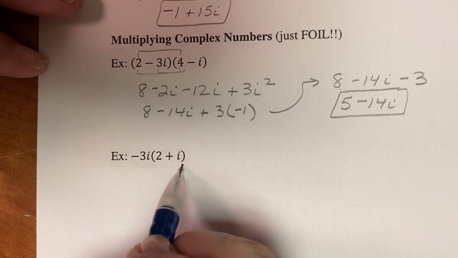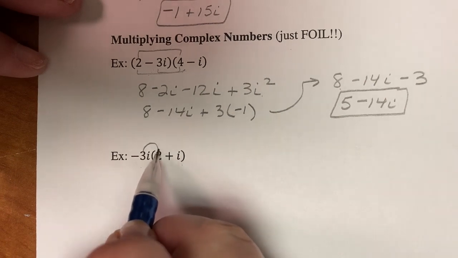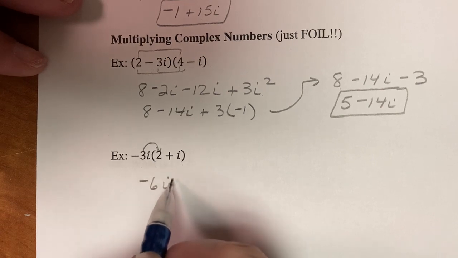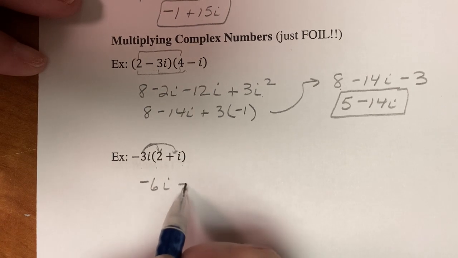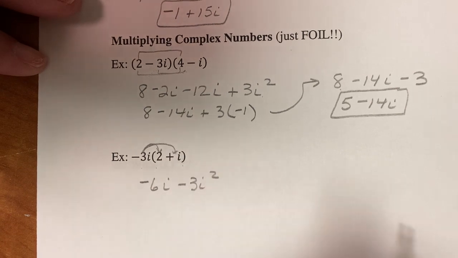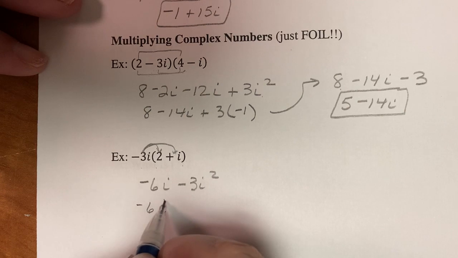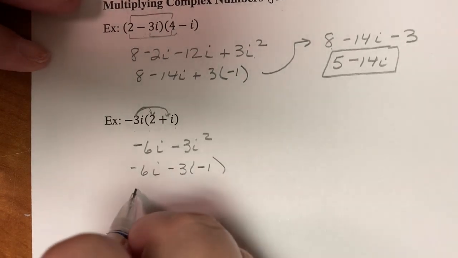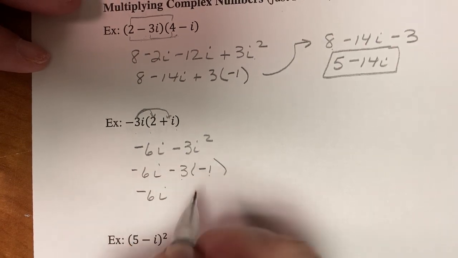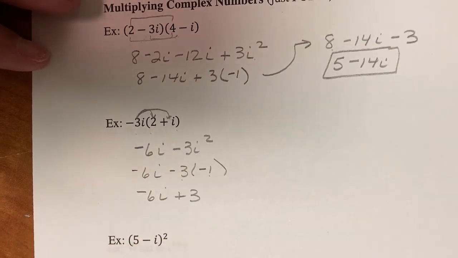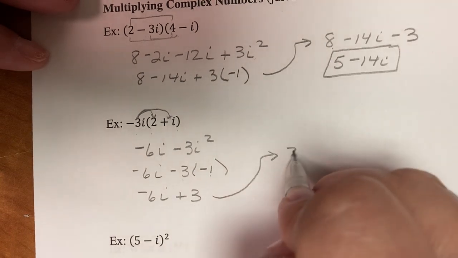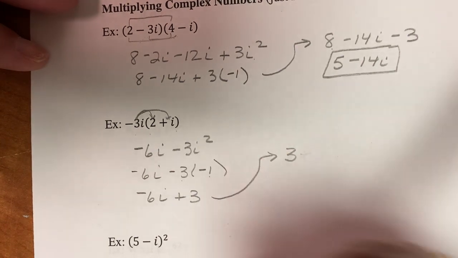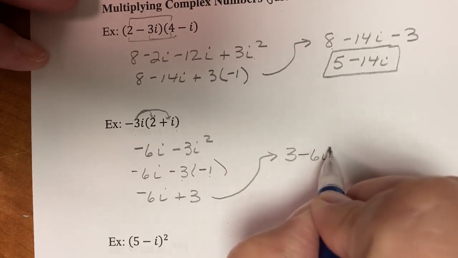Does this look like a distribution problem? It is. So if I distribute that negative 3i through, I'm going to get negative 6i. And then going here, I'm going to get negative 3i squared. But remember, i squared is really negative 1. So a negative 3 times a negative 1 is going to be plus 3. And then don't forget, you want to write it in a plus bi form. So you're going to have 3 minus 6i.